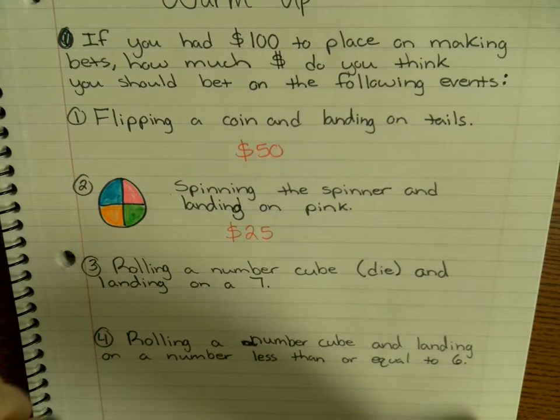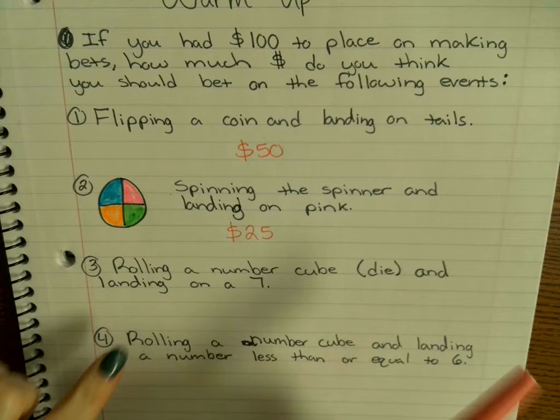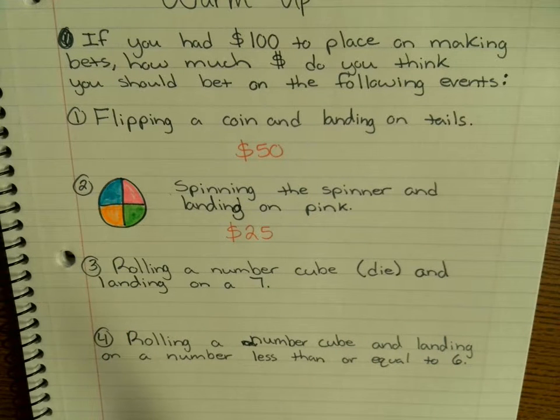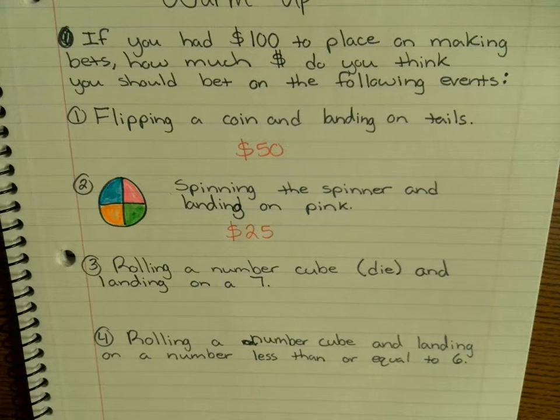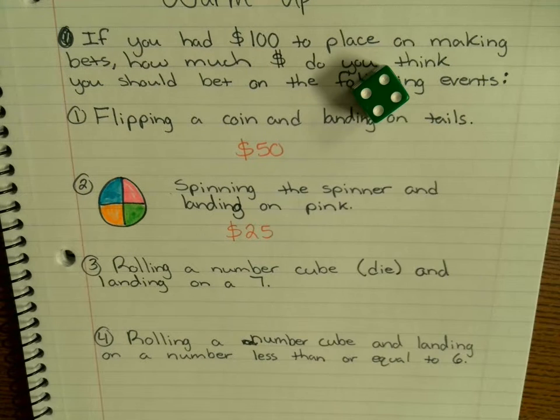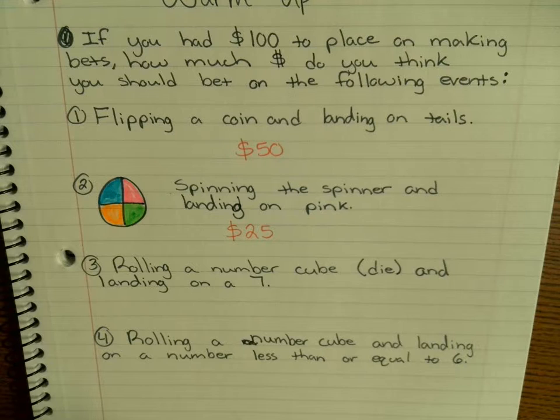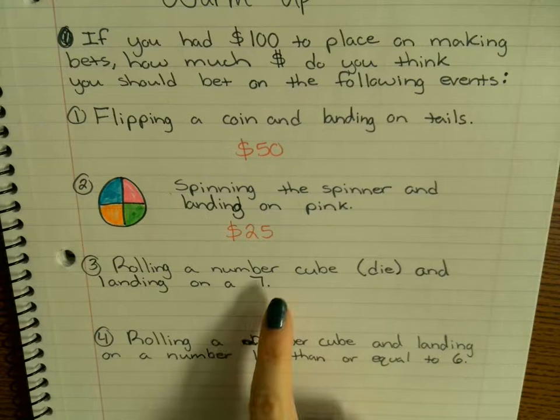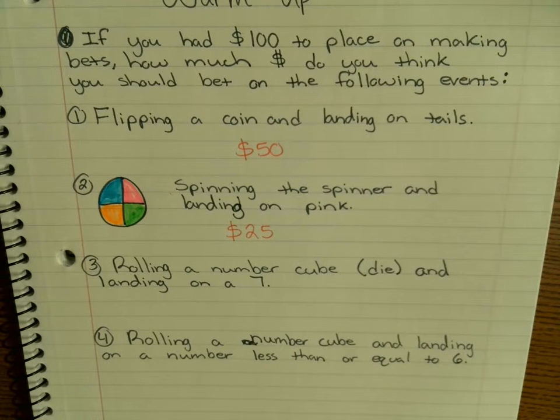Okay, rolling a number cube and landing on a 7. Rolling the die and landing on a 7. Joseph, what do you think? How much would you bet out of $100 that you're going to roll the die and land on a 7? Huh? $50?